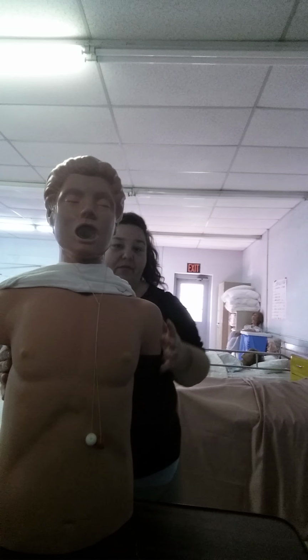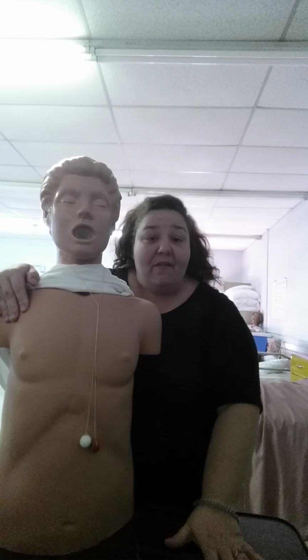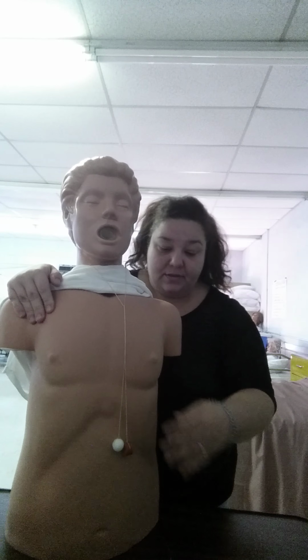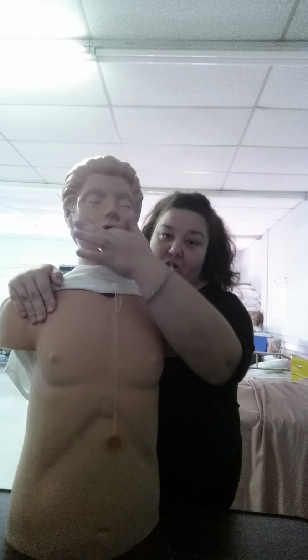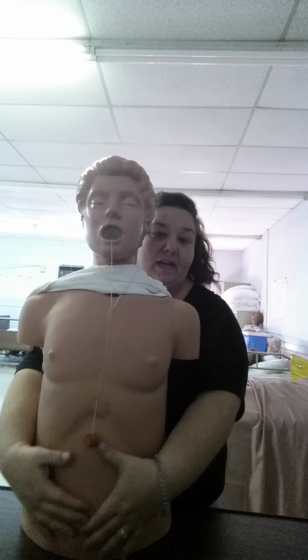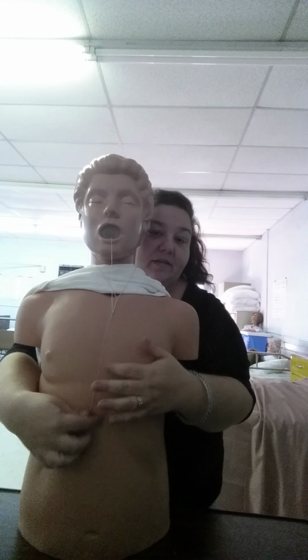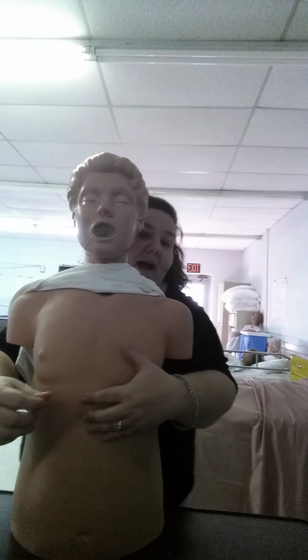So now what do you do if somebody's pregnant, or if you do not have a table or anything available to use, and someone is bigger that you cannot get your arms around them? We're going to do what's called chest thrusts. These were called abdominal J thrusts. When we're doing it here, they're called chest thrusts. So we're going to come a little higher, just above.